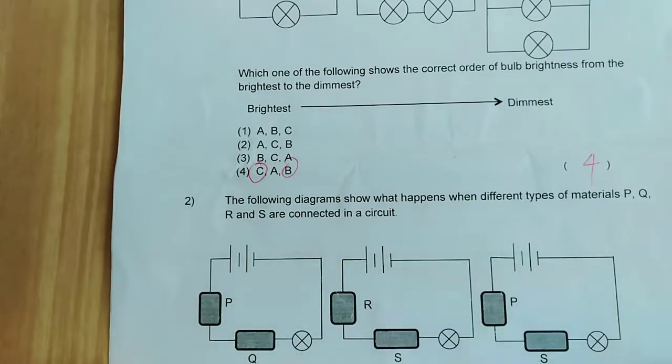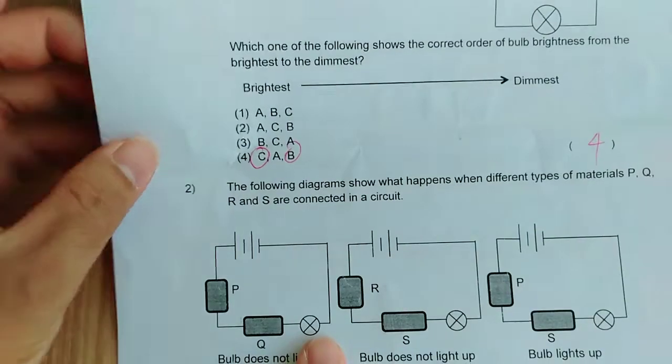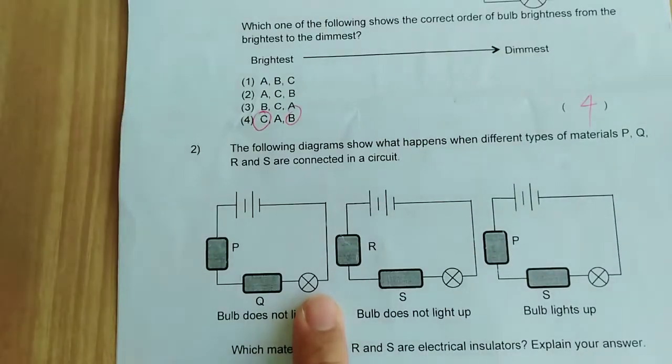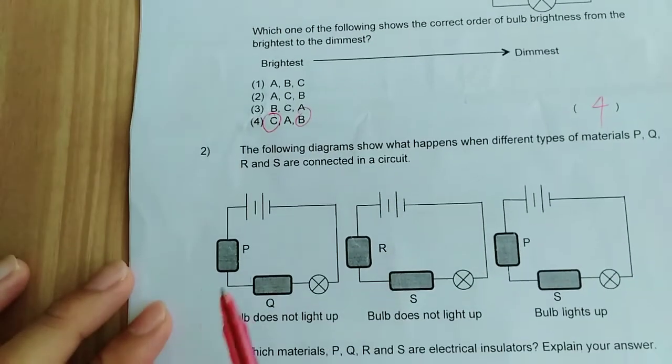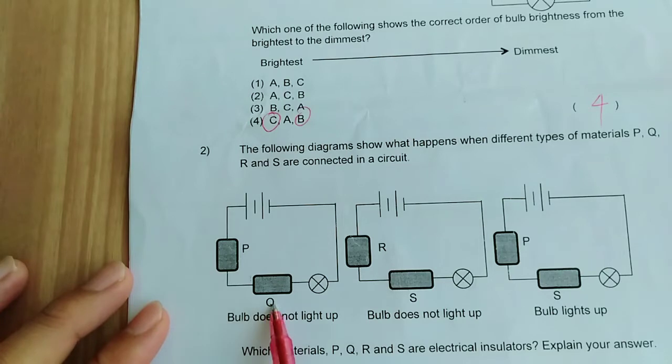Next one, the following diagrams show what happens when different types of material P, Q, R, and S are connected in a circuit. Let's see what happens. When these 2 are connected, the bulb did not light up. This can mean 3 possible things. Maybe P is not a conductor of electricity, it's an insulator. Or maybe Q is an insulator of electricity. Or maybe both are insulators of electricity. We don't know.